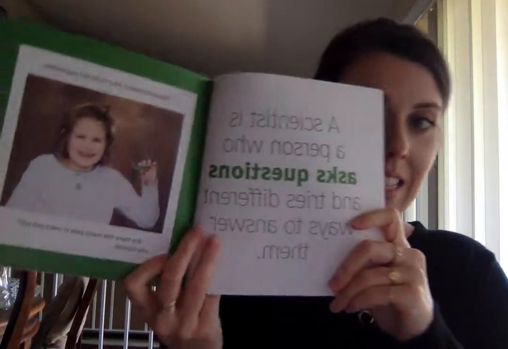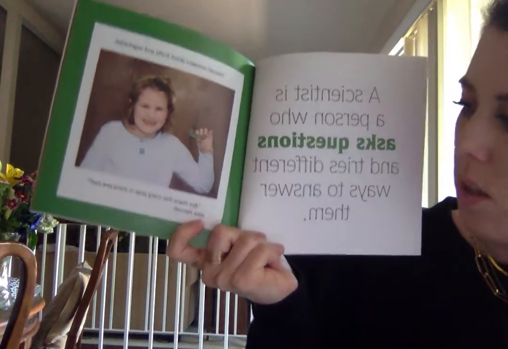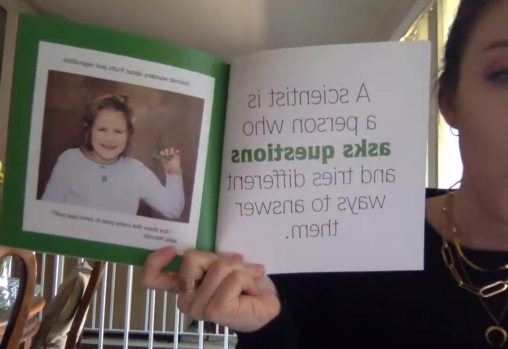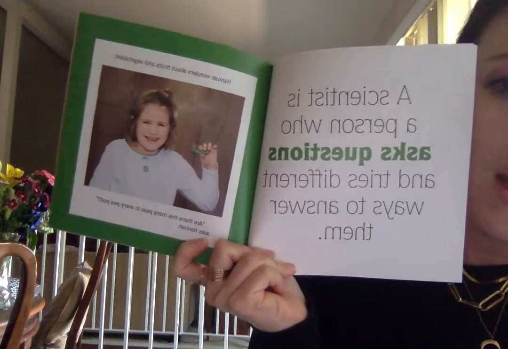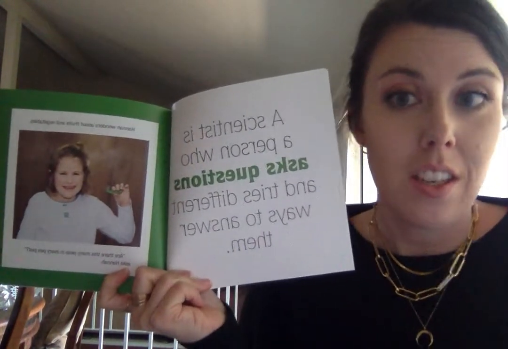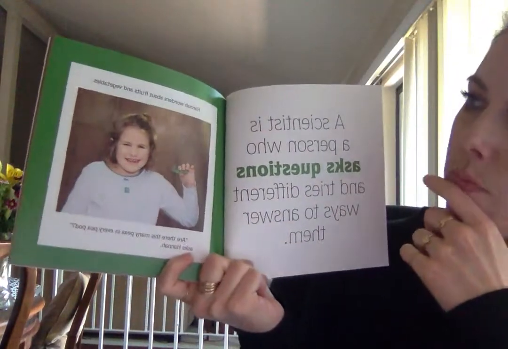A scientist is a person who asks questions and tries different ways to answer them. Ooh, friends, a question is when you want to know more information. So a scientist is someone who asks questions. You all ask a lot of questions. Maybe you are scientists. Let's keep reading and find out.